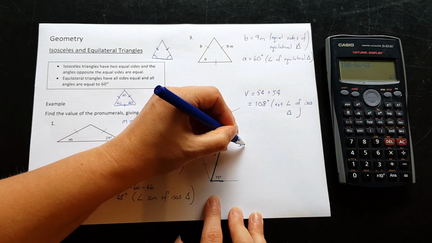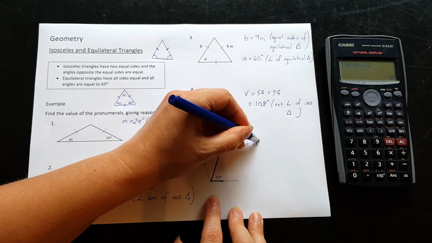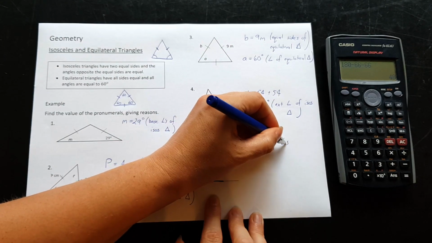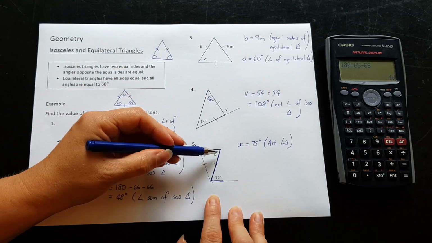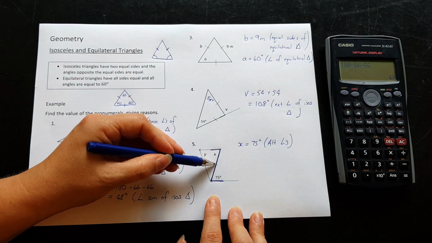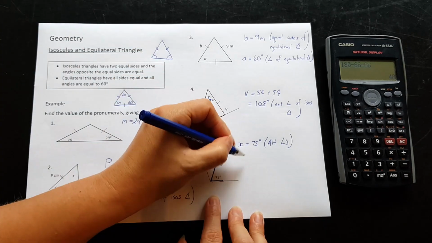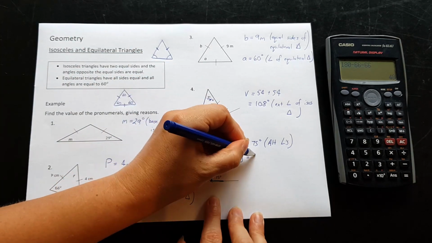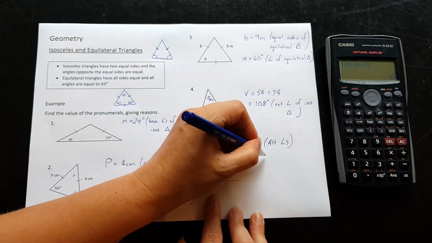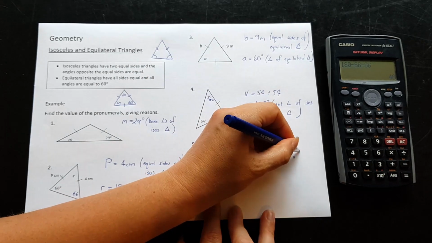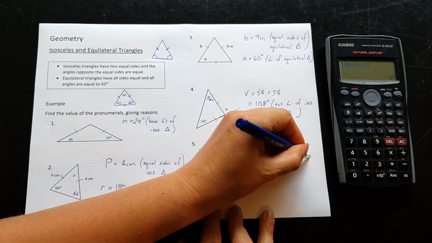So X is equal to 75 degrees because of alternate angles. And then if this is 75 degrees, our isosceles triangle here says that Y must also be equal to 75 degrees because it is also a base angle of the isosceles triangle.